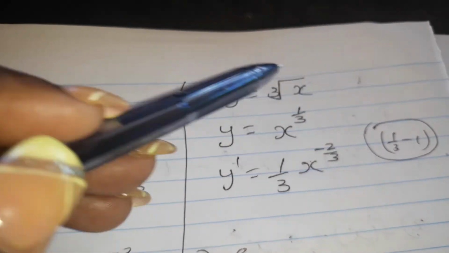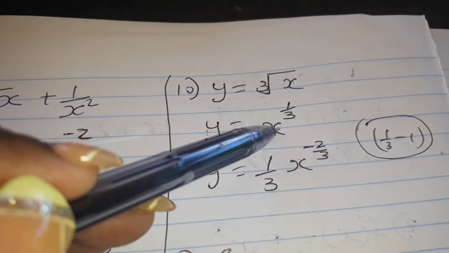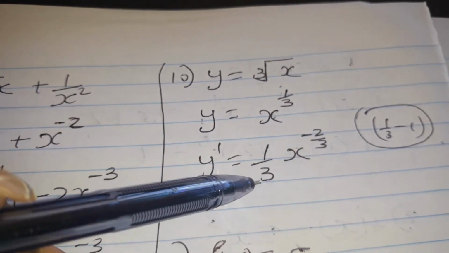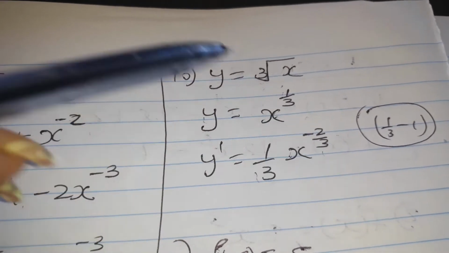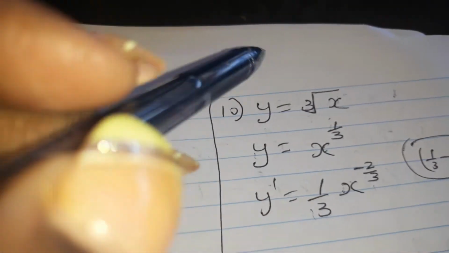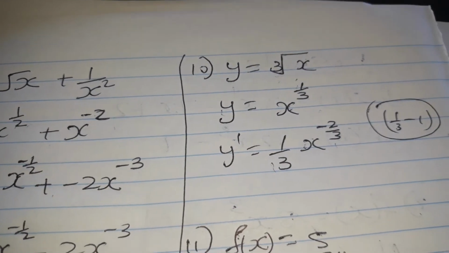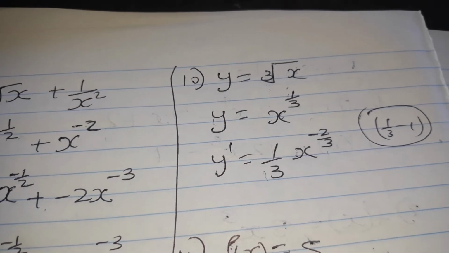Okay, another one. Cube root of x. If I want to rewrite it, it will be x to the power of 1/3. Then again 1/3 will be multiplied in the front, x to the power of 1/3 minus 1, which will be negative 2/3. So 1/3 x to the power of negative 2/3.